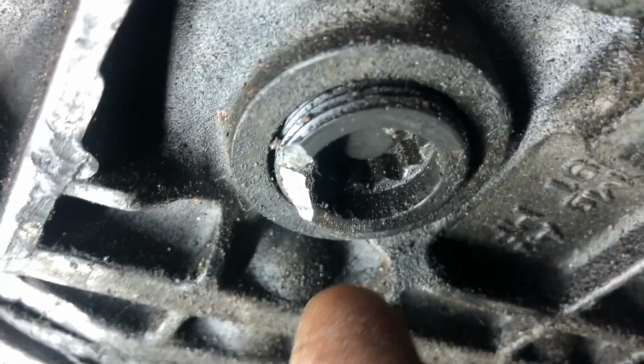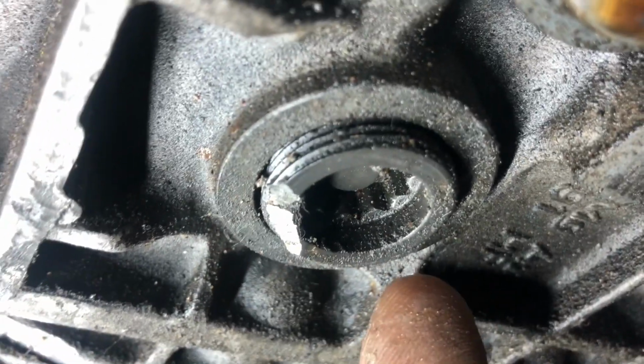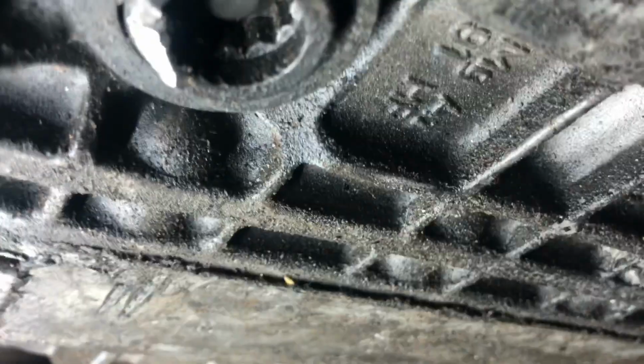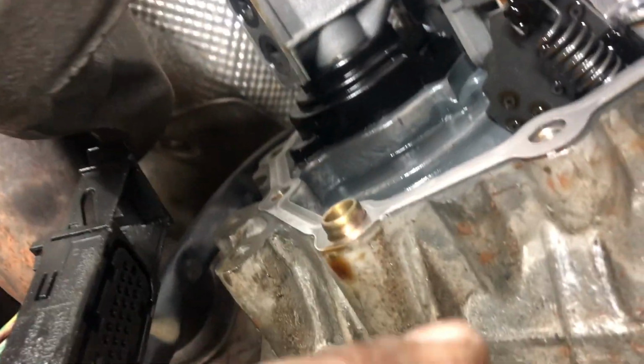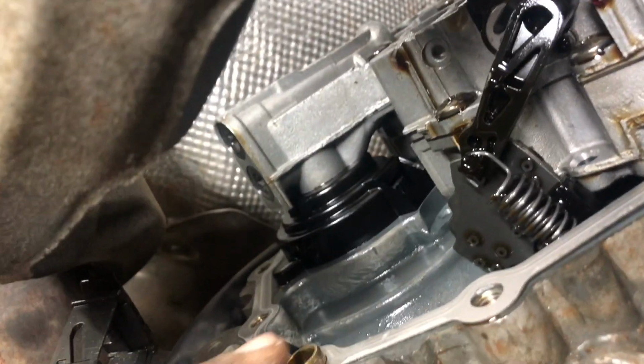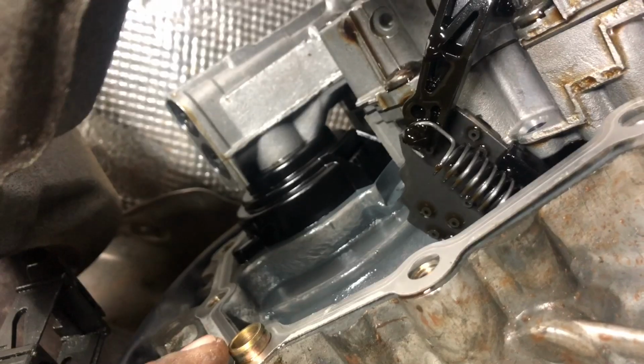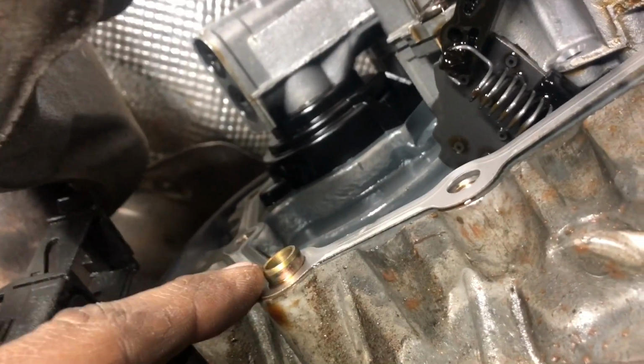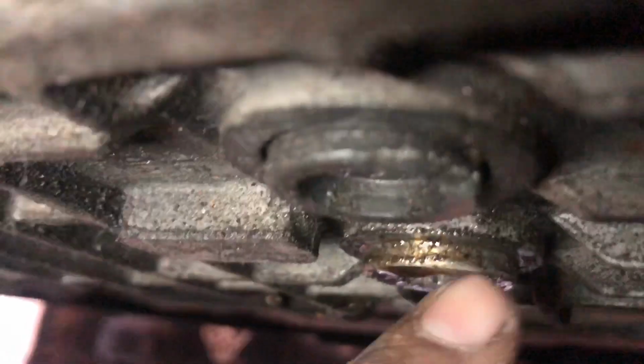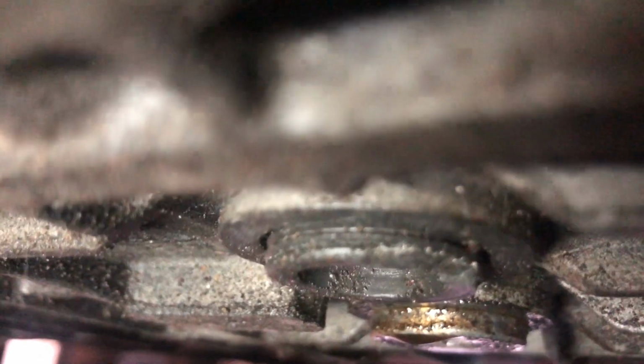I didn't have the tool to remove this, so what I did was I came back here at the back of the transmission and I opened the rear of the case of the transmission to be able to drop the fluid. So you could virtually skip this step if you don't have this tool right here to remove the drain plug.